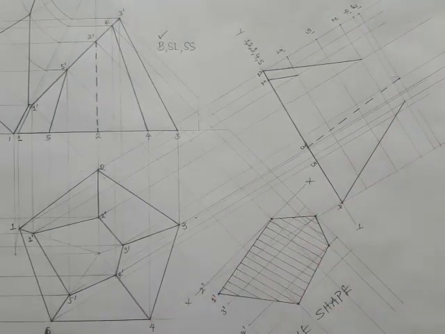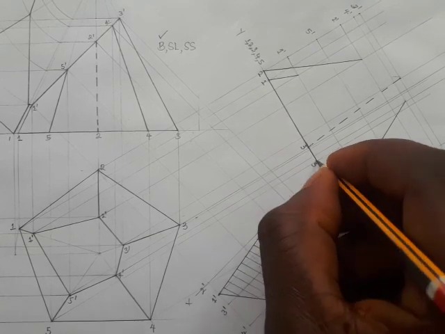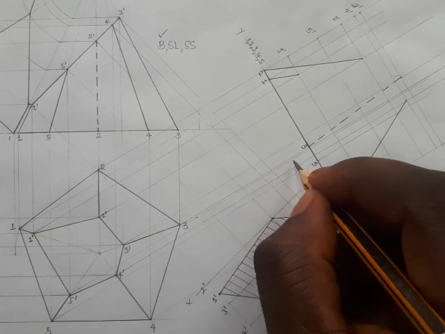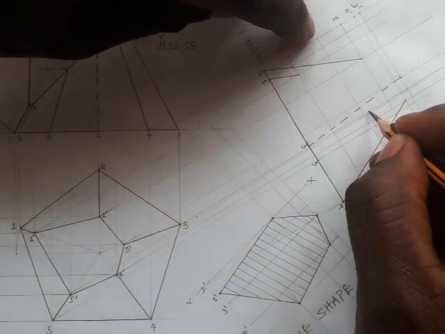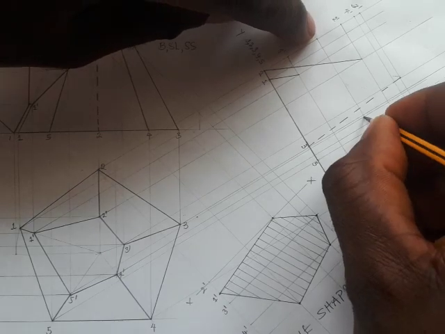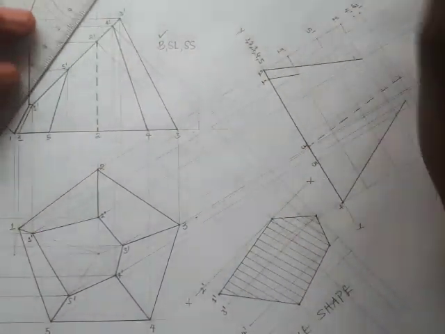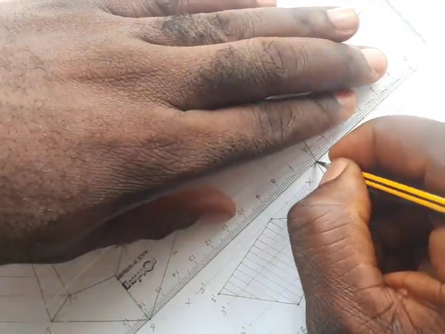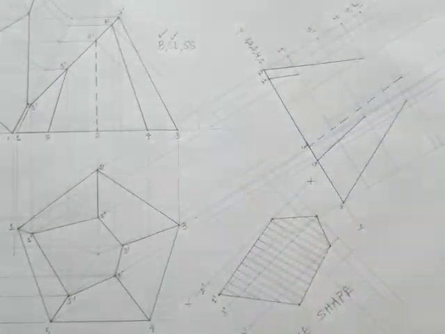And finally 5 to 5 prime. So trace. This is 5. And this is 5 prime. This second line, not this one on the left, the one on the right here. Here's 5 prime. Look at 5 prime here. Be very careful so you don't dot this other one. So join is going to be visible. That's it. So we're done with what? Slant height.